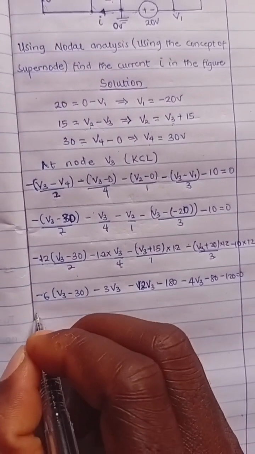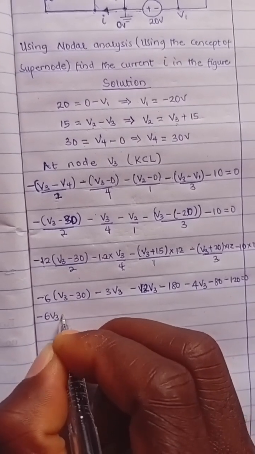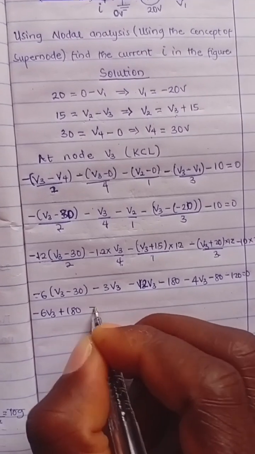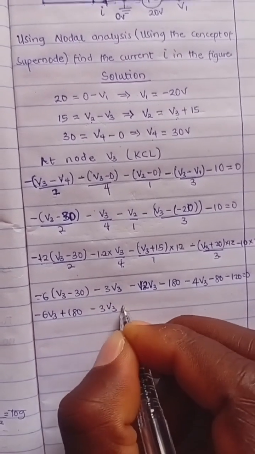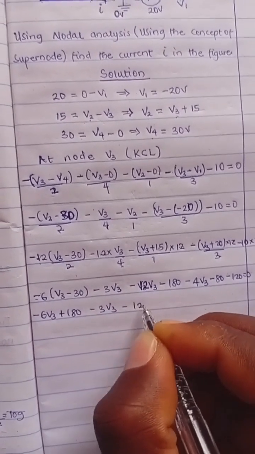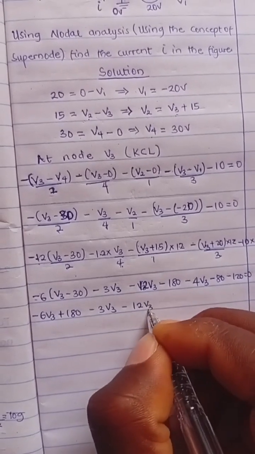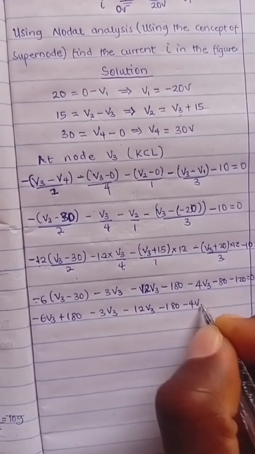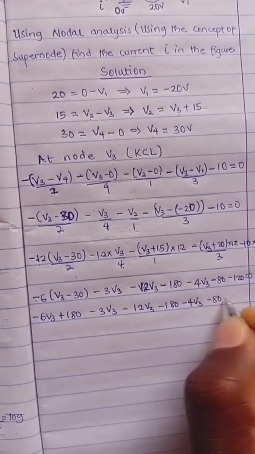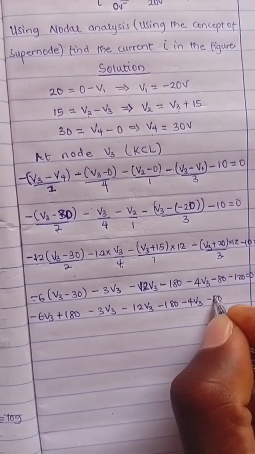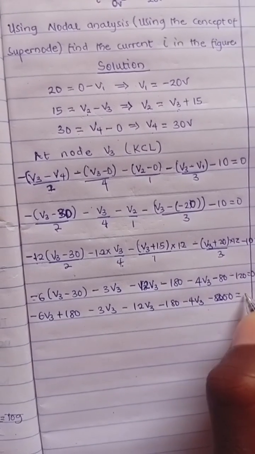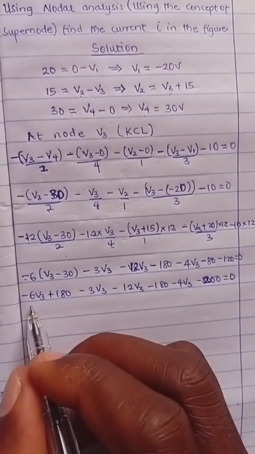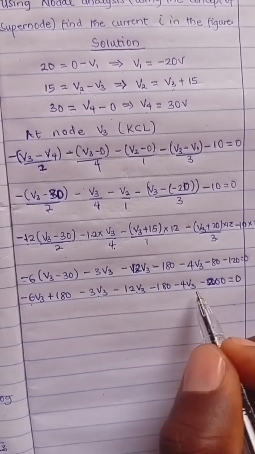So open the bracket, you have minus 6√3 minus times minus is plus 180, then minus 3√3 minus 12√3 minus 180 minus 4√3 minus 80 minus this is going to give you minus 200 equals 0, right? Minus 200 equals 0. So add this and this together.